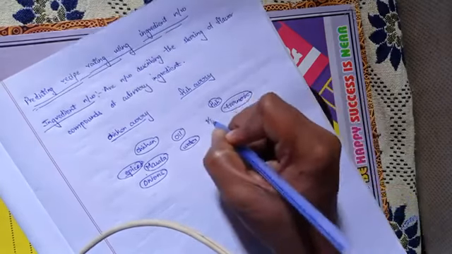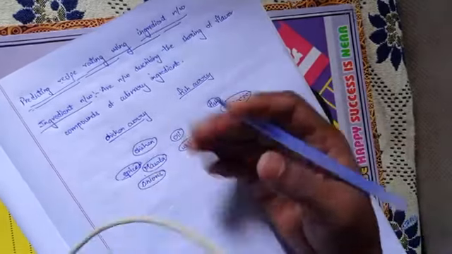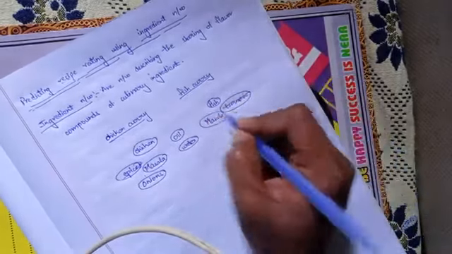Here also masala is required. So these are some of the ingredients. Don't worry if you know other ingredients, just add those.